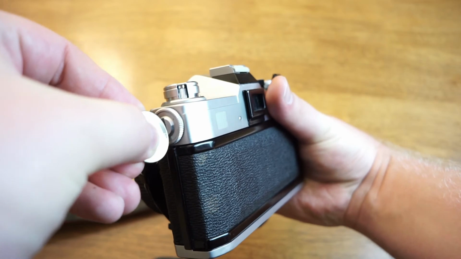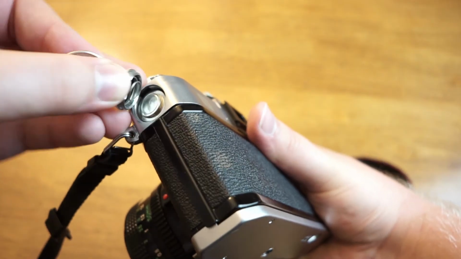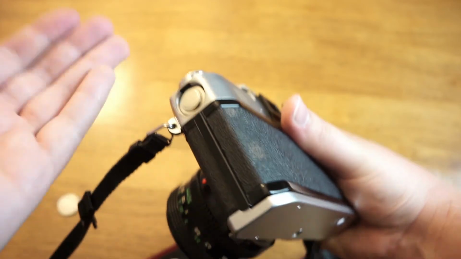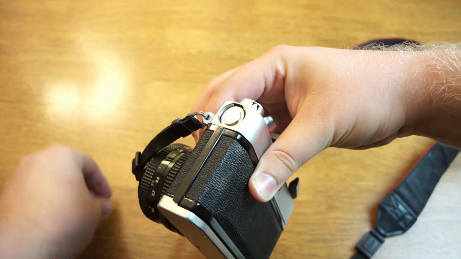So in order to replace the battery, you take a coin, I usually use a quarter, and you twist this button here on the side, open, and that's your battery compartment. And then you just put the battery in there and you're good to go.